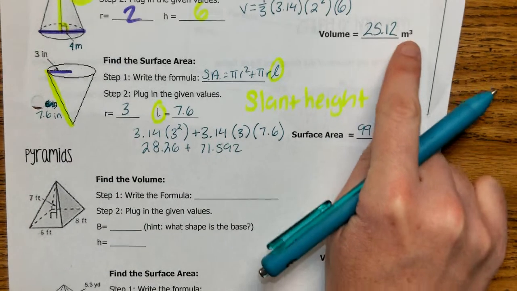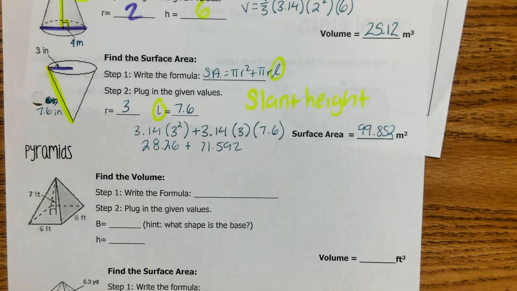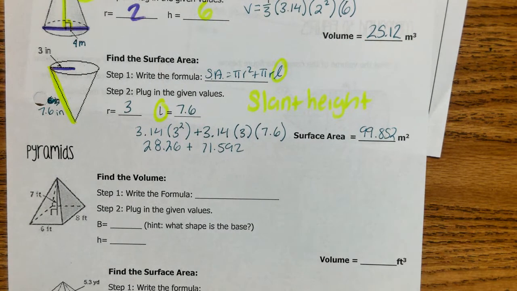So, volume is meters cubed because you're filling up a space with 3D cubes. Surface area is meters squared because you're wrapping around just the 2D surface of the outside.